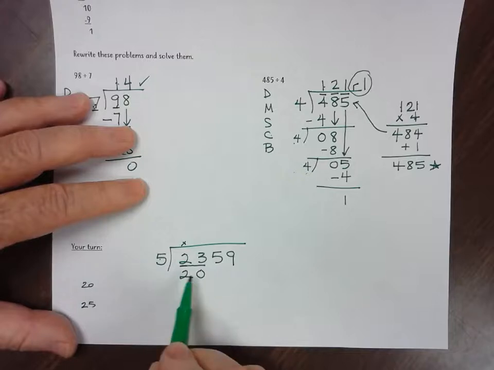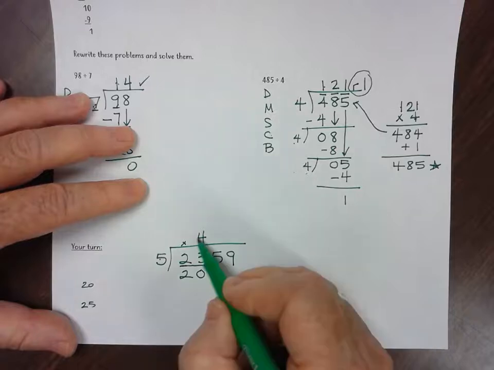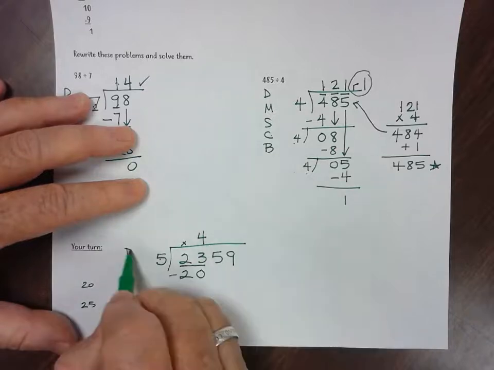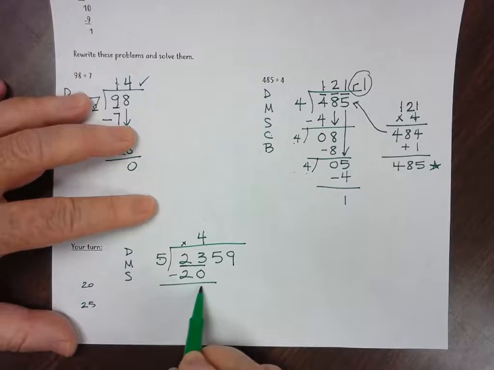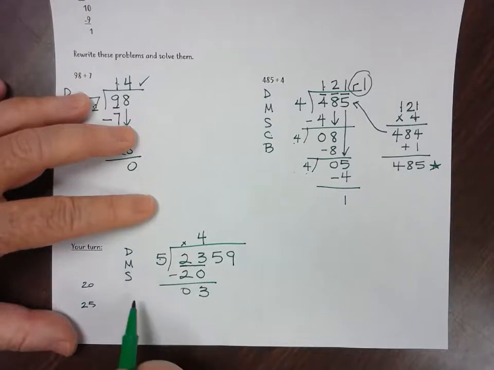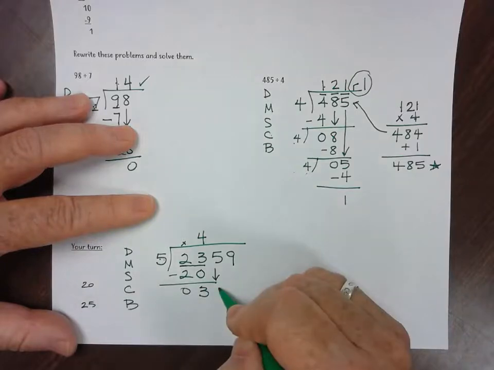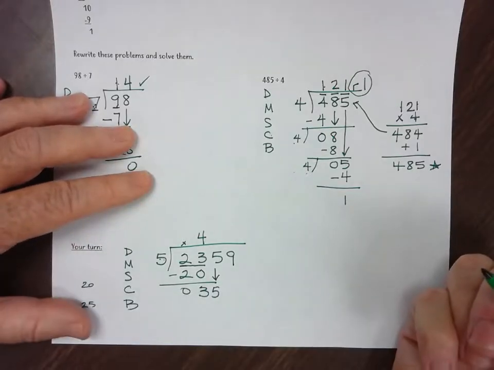5 times 4 is 20. I divided, I multiplied. Now I have to subtract. Check. 3 is less than 5. Bring down. How many times does 5 go into 35? I'm going to stop here.